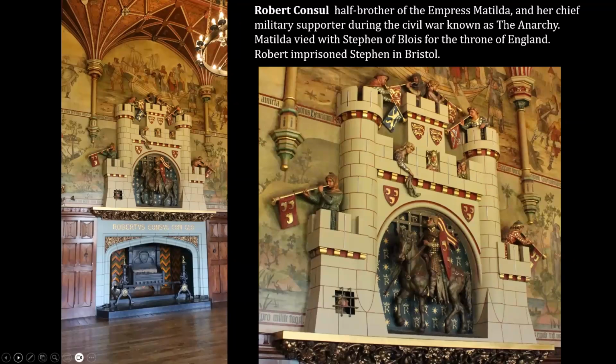Robert Consul was the half-brother of the Empress Matilda and her chief military supporter during the civil war known as the Anarchy. Matilda vied with Stephen of Blois, who will of course eventually win, for the throne of England. But in this episode depicted here, in the mantelpiece, Robert has imprisoned Stephen in Bristol. You can see, in fact, Stephen imprisoned right at the bottom of the fireplace. He's got a grill over his window opening. Robert Consul is setting off to go into battle. Rather charmingly, his wife is waving him on his way.